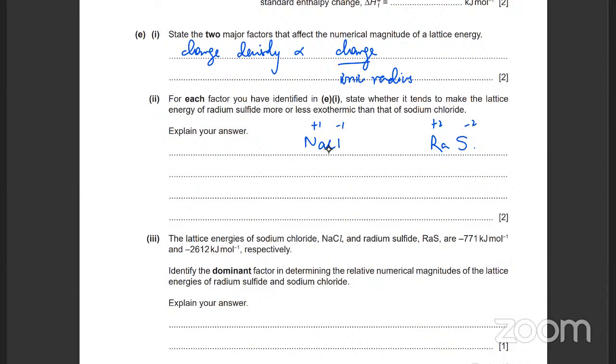First thing separately, charge. According to the charge, this one has greater charge, so its lattice energy is going to be more exothermic, right? Yes. And the second part is about the size of the ion. So whose ions have bigger size?